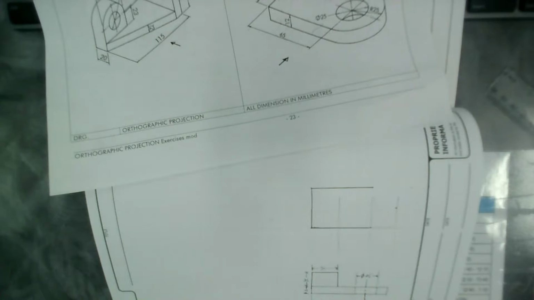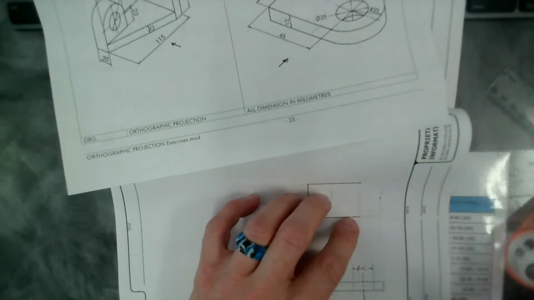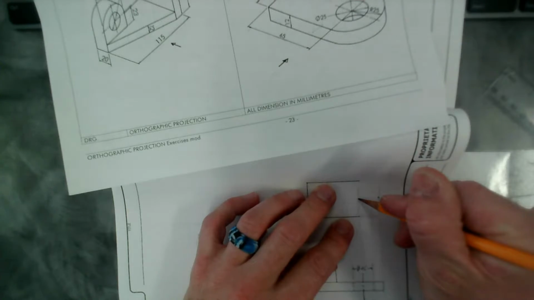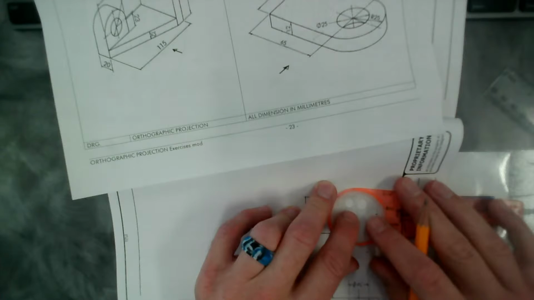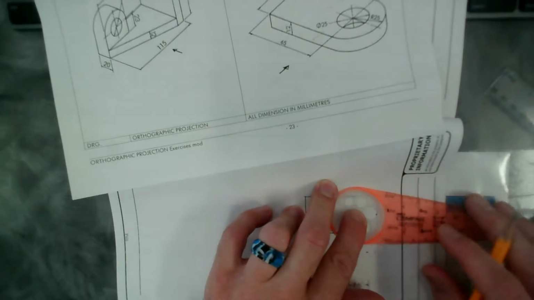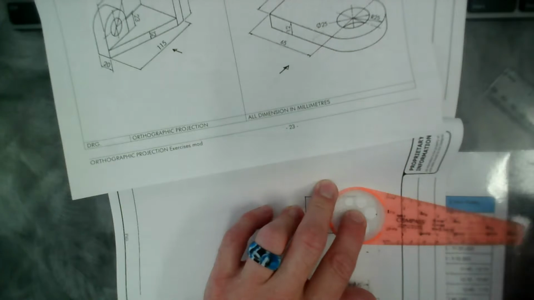Okay, if you want to be fancy, you can get yourself a little circle template like I have right here, or just find a coin or something that's got a nice round edge that meets all those points. I'm going to say the center point of my circle is going to be right here, and I'm going to use that center point like so. And that's too big, see, that tool is not even going to work.